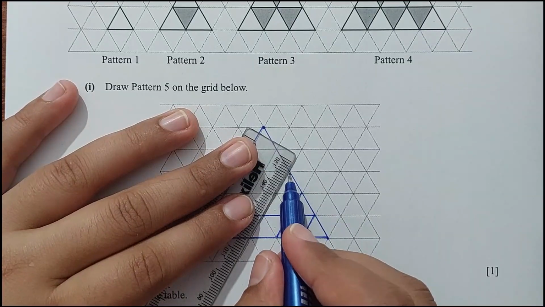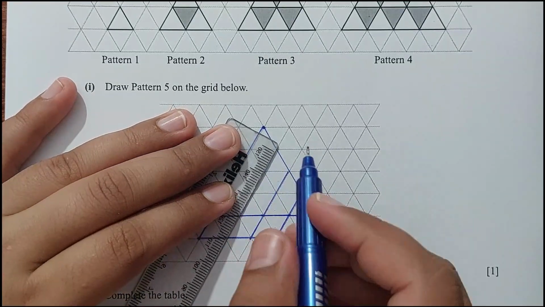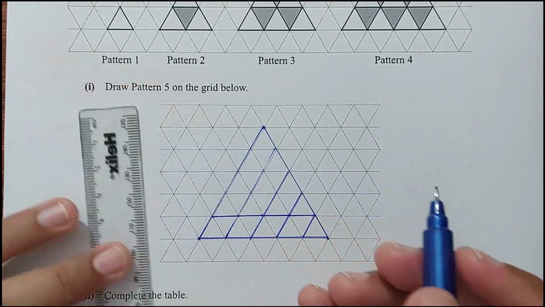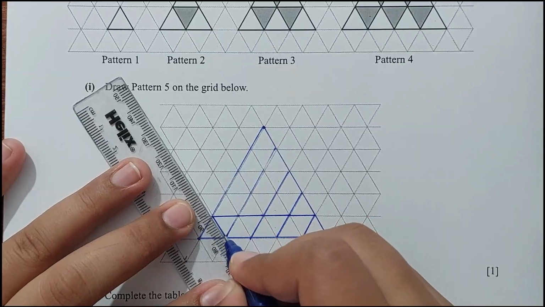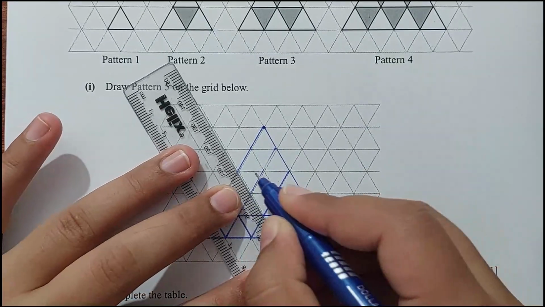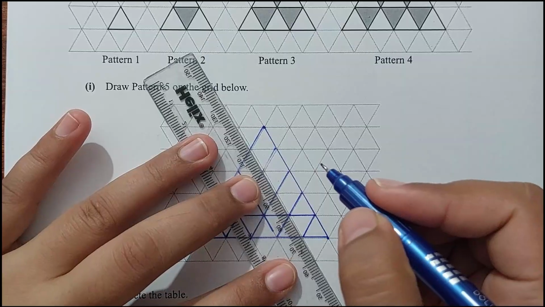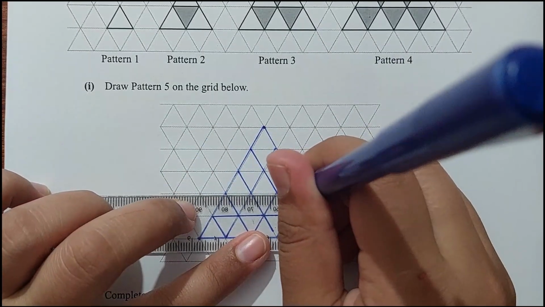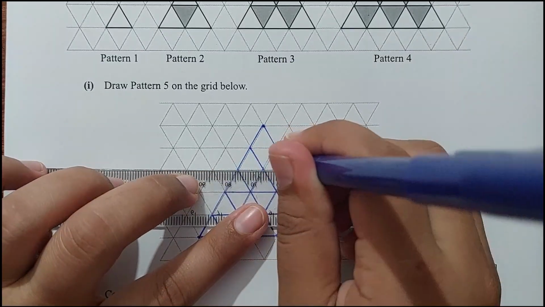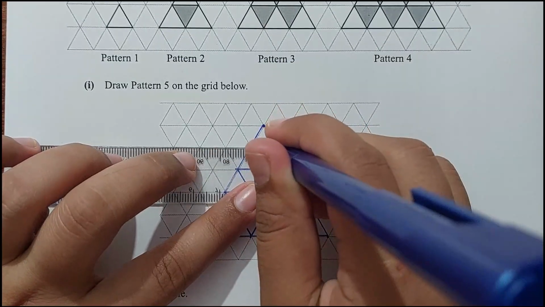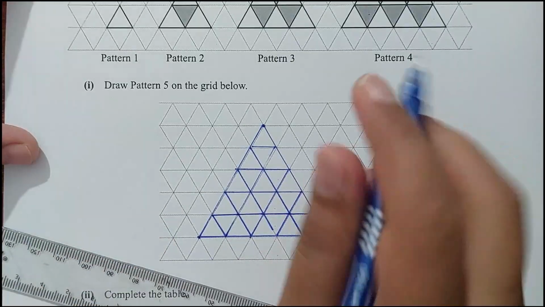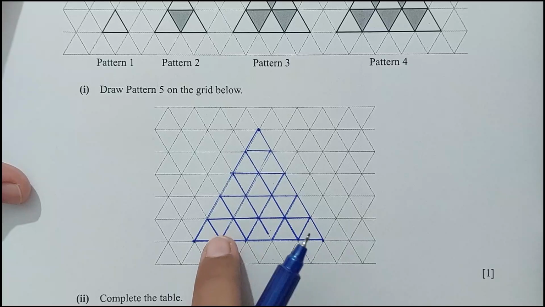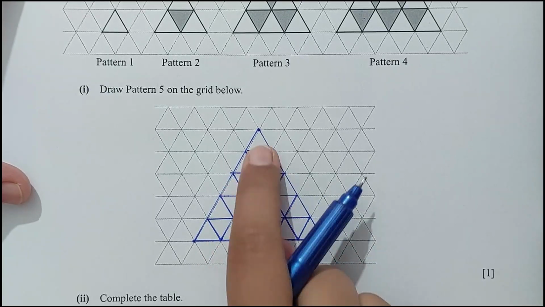All right, so we have this. And at the end I will count the number of white and the gray triangles. All right, so for pattern 4 we have 3, 2, and 1, and here we have 4, 3, 2, and 1.